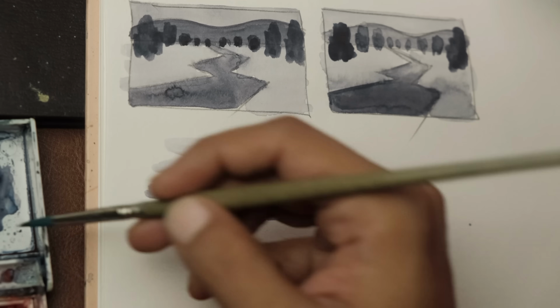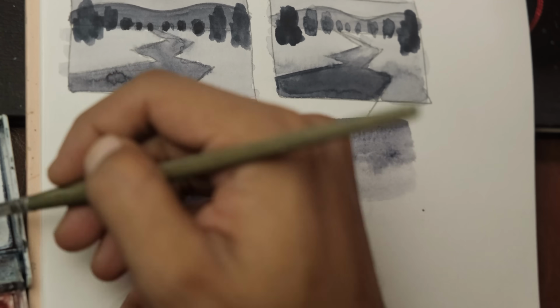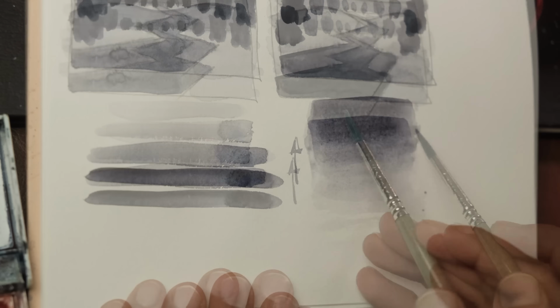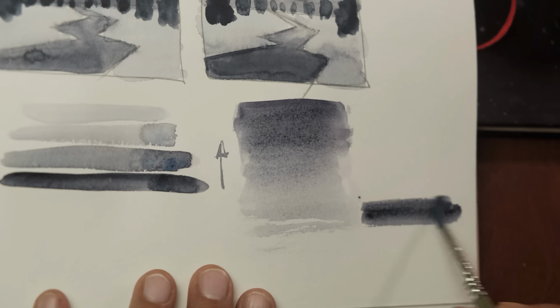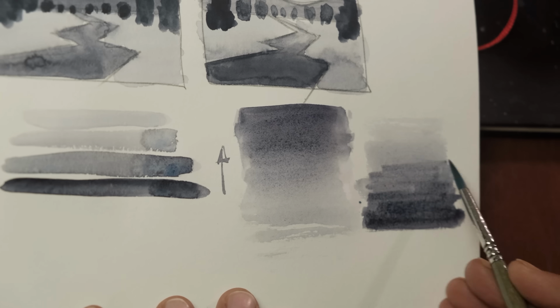And to master this technique, you need to learn gradation. Try painting dark to light and light to dark. If you check my previous paintings, you will find gradation almost everywhere. Buildings, streets, skies, rivers, you name it.